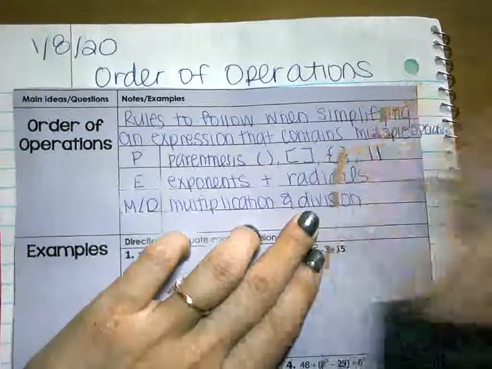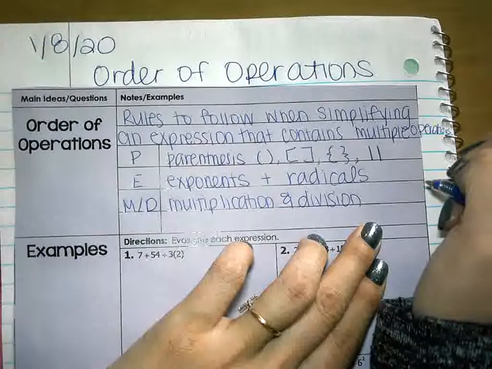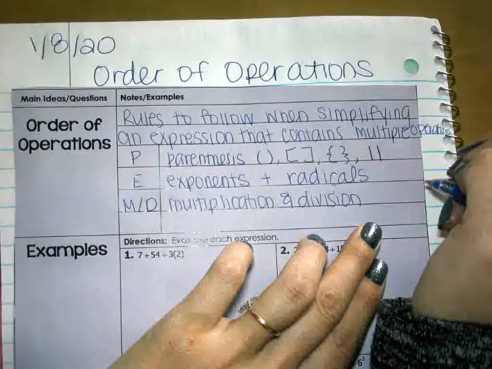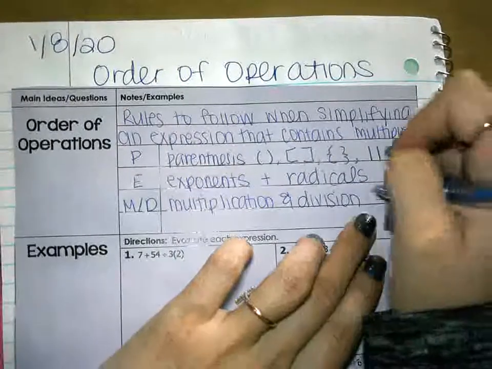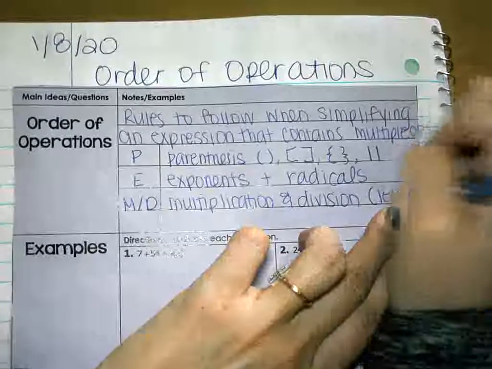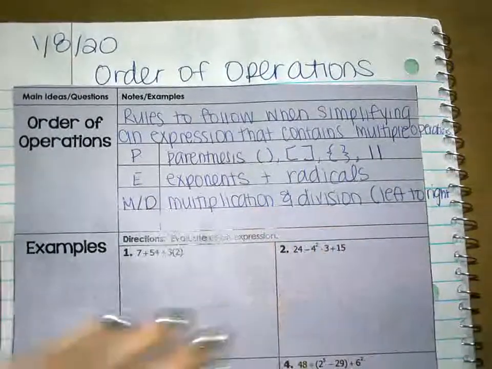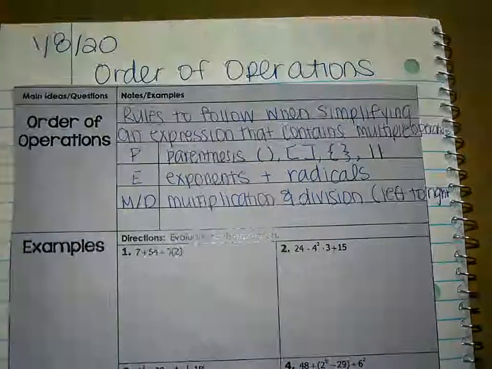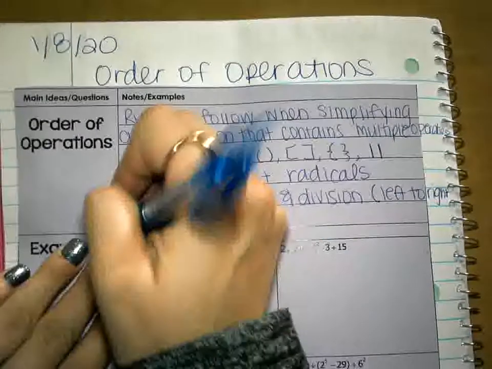And what order do we go in? How do we read a book? So how do we solve a math problem? So you multiply and divide from left to right. What's last then, everyone?